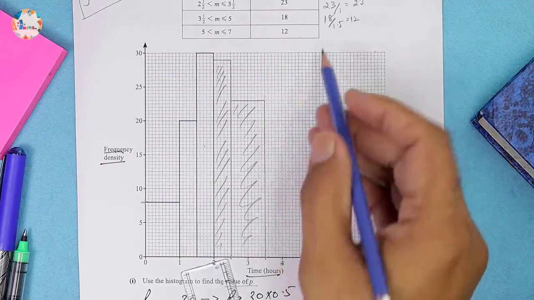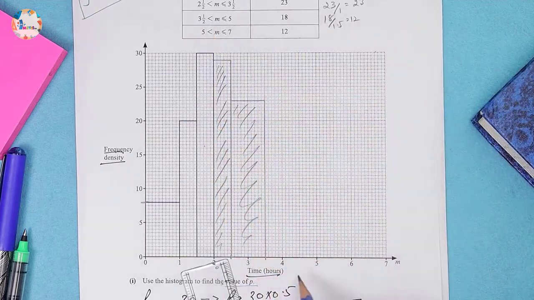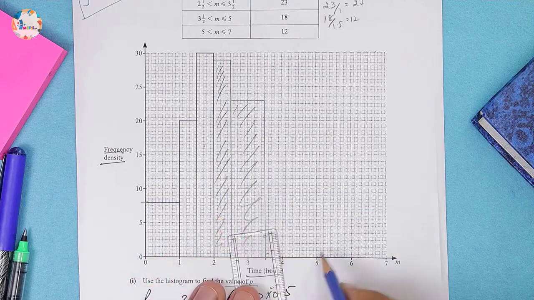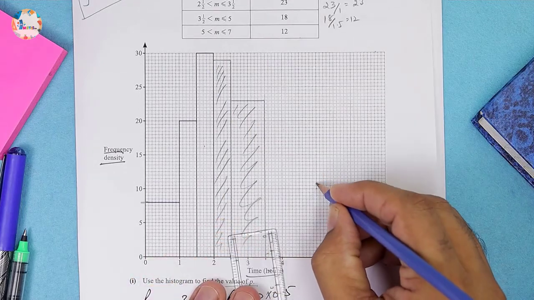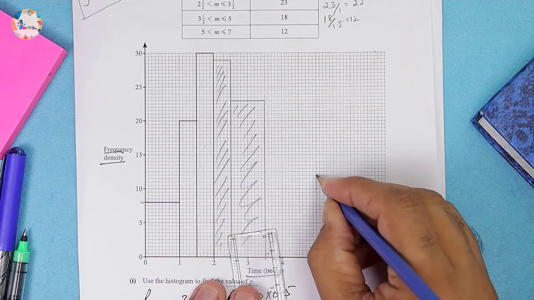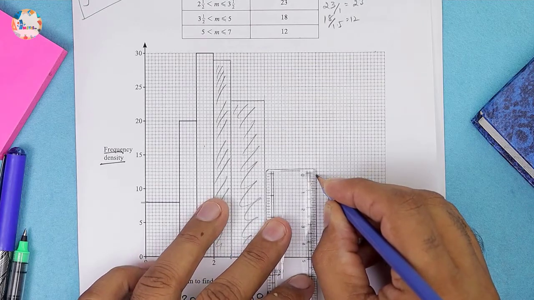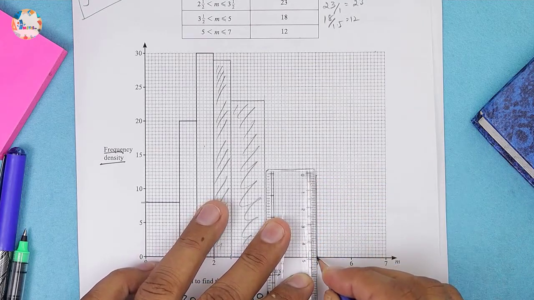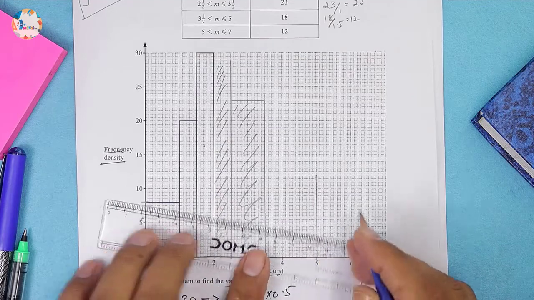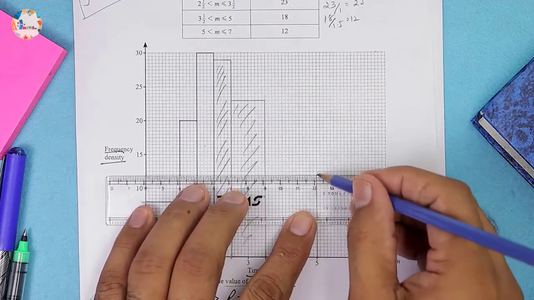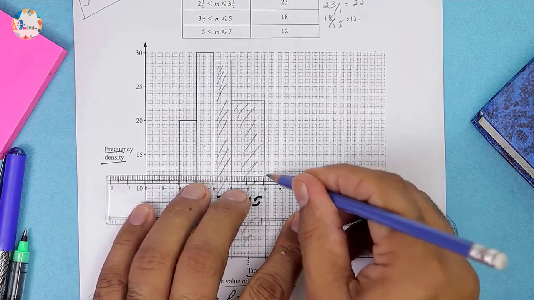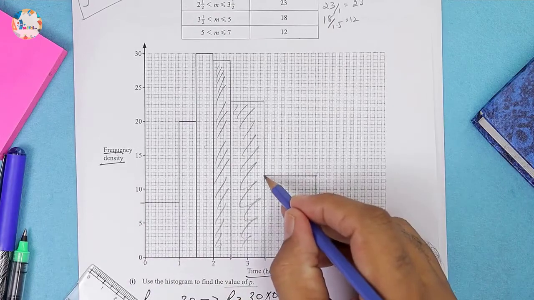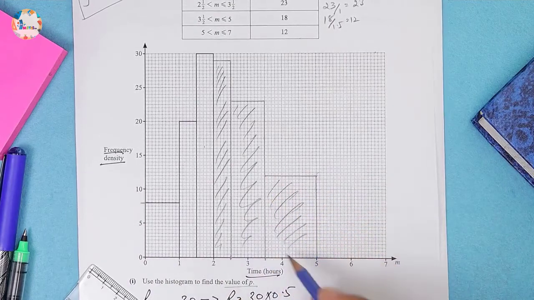That will be from 3.5 to 5 will be 12, and up to this one is 10. So 11 and 12 we can take up to this bar. So this will be closed from the top as well. So this is the histogram.